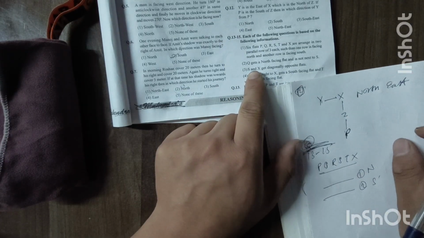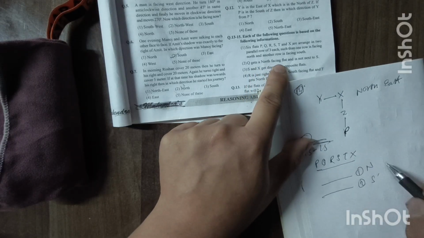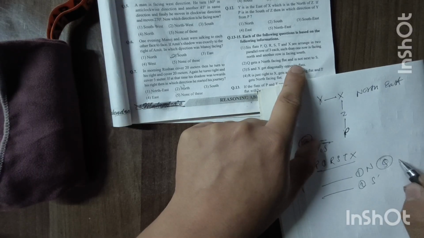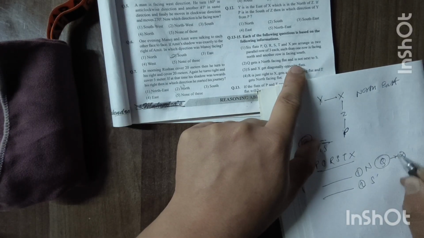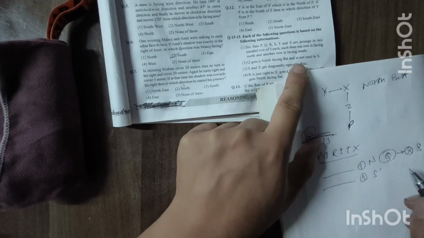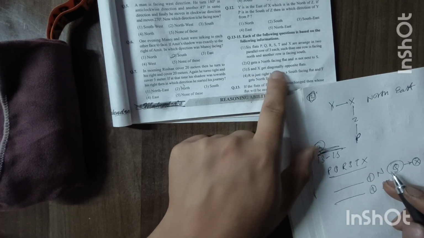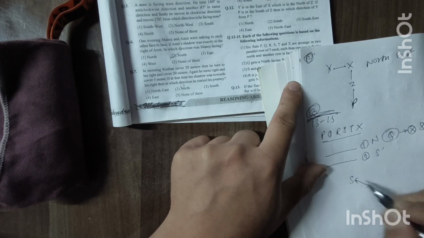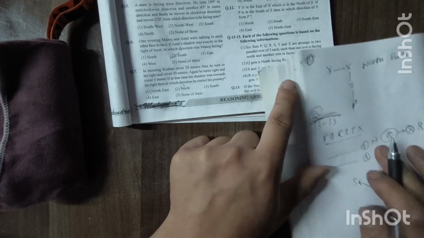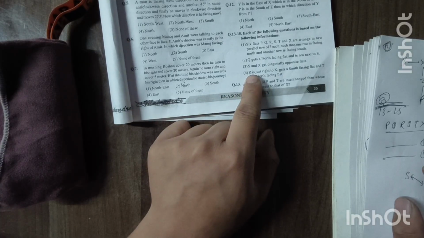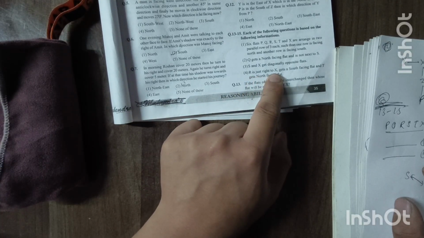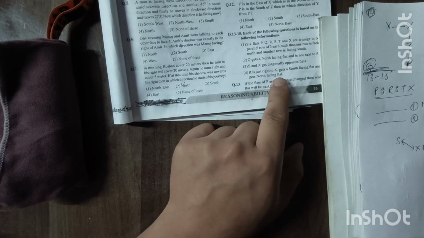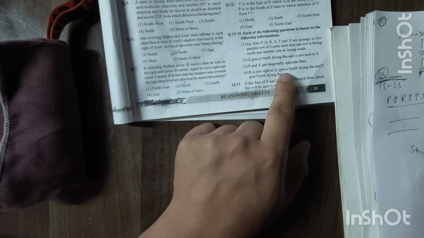Then it says Q gets north facing flat. Okay, Q is in north facing flat. Then N is not next to X, and Q is not next to S. Then S and X are diagonally opposite. Okay, so S and X are diagonally opposite. Now it says R is just right of X. Just right of X. And gets south facing flat.